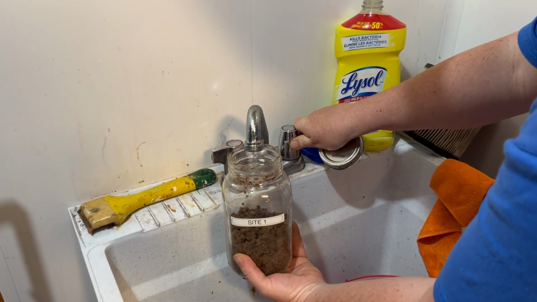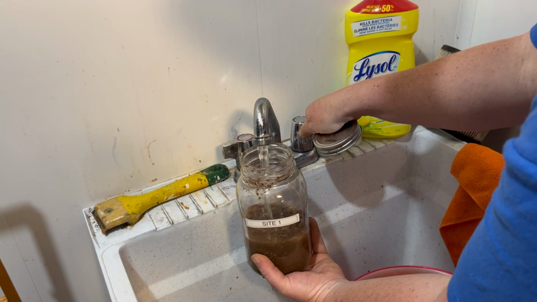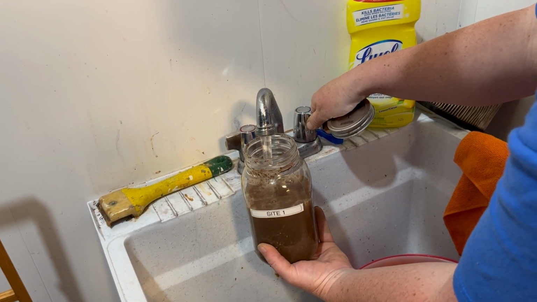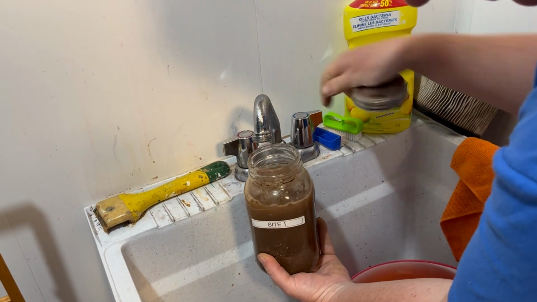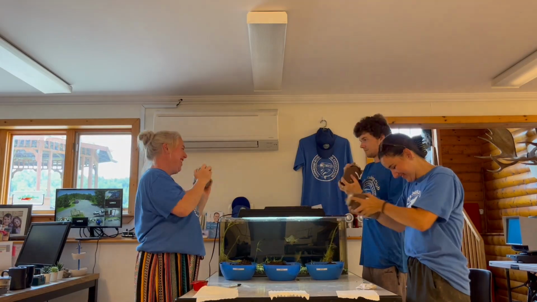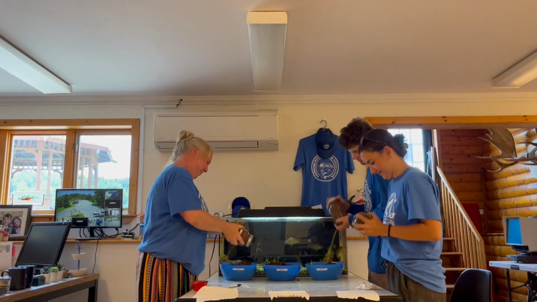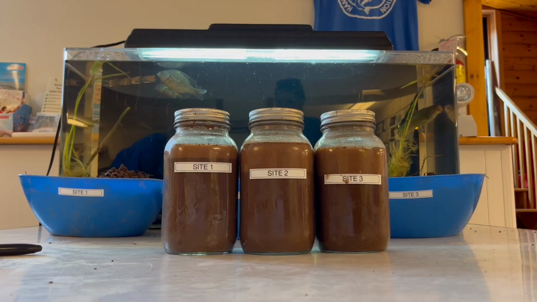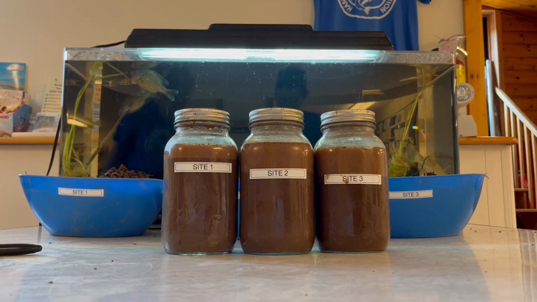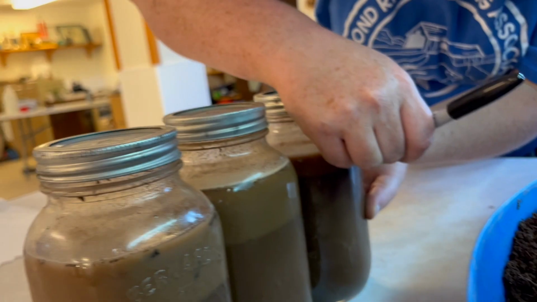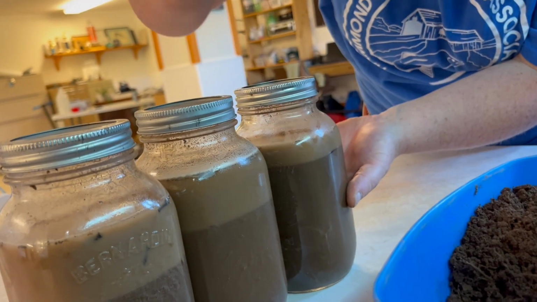Once the jar is filled with soil, fill the rest with water, leaving a 1-inch gap at the top for room for mixing. Now shake for 3 minutes so that all the soil is broken up into smaller particles. Allow it to sit for 1 minute. Since sand is heaviest, it will settle the fastest. Mark the top of the sand layer with a permanent marker.